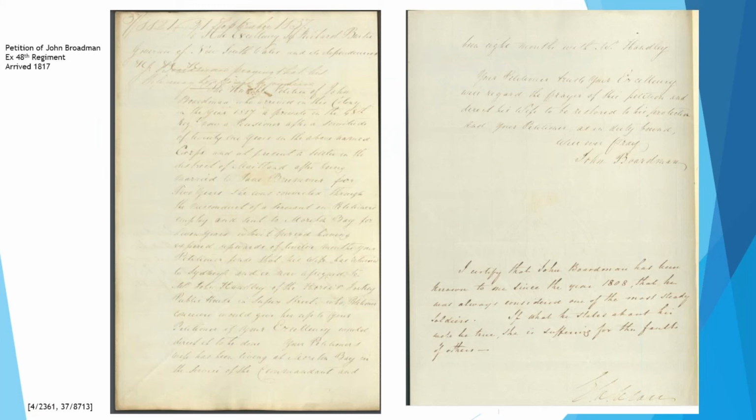So in this petition, John Boardman is asking for his wife to be assigned to him. He starts by saying the petitioner arrived in the colony in the year 1817 as a private in the 48th Regiment, now a pensioner after servitude of 21 years in the above named corps, and is at present a settler in the district of Maitland. After being married to Jane Brummer for 2 years, she was convicted through the misconduct of a servant in the petitioner's employ and sent to Moreton Bay for 7 years. That having expired 12 months ago, your petitioner finds that his wife has returned to Sydney and is now assigned to Mr. John Handley of the Horse and Jockey Public House in Sussex Street, who the petitioner concurs would give her up to your petitioner if your Excellency would direct it to be done.